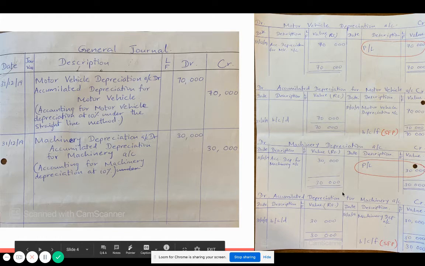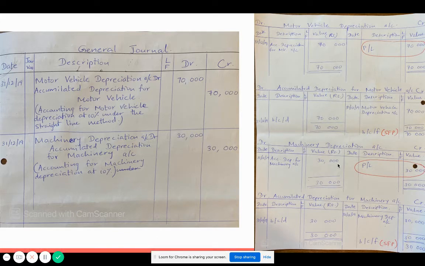So then the double entry goes like this. In the motor vehicle depreciation account on 31st December 2019 will be debited 70,000, and at the same date in the accumulated depreciation for motor vehicle account will be credited 70,000. So this is how the double entry goes.